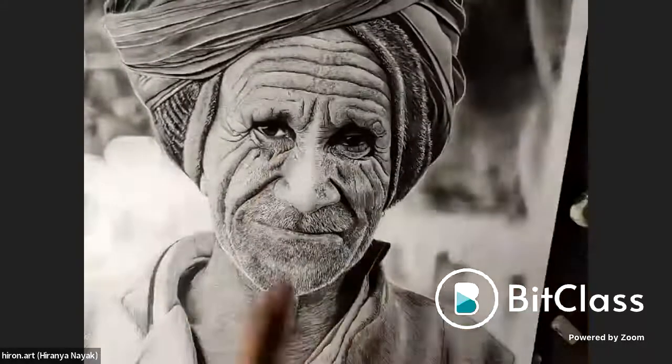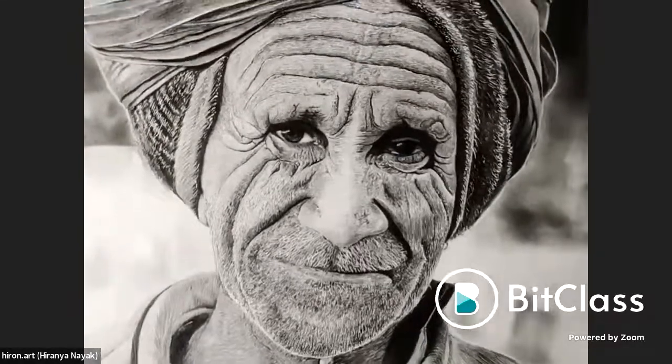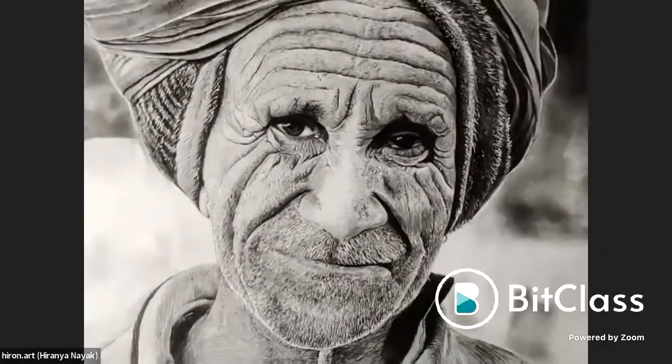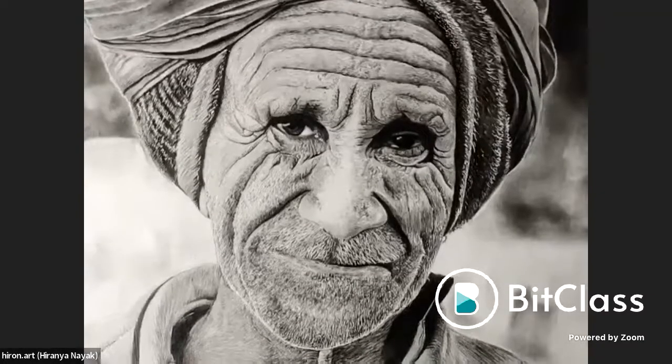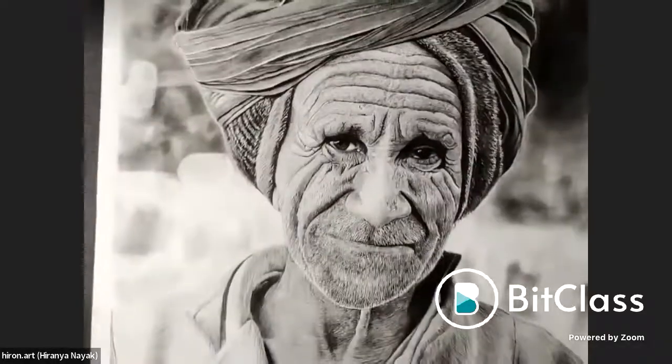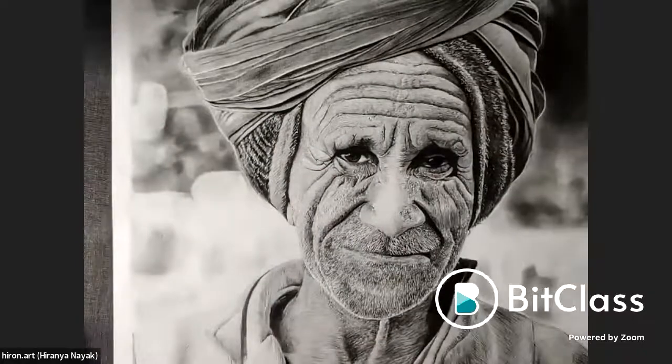I did this one in 2020. You can see a lot of details here. You may have seen this picture on YouTube. I was a part of an online art competition all over India. For this picture, you can see a lot of details here, right? These are the things you have to focus on more in realism.